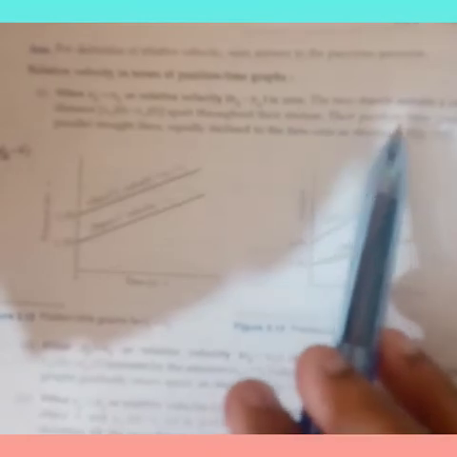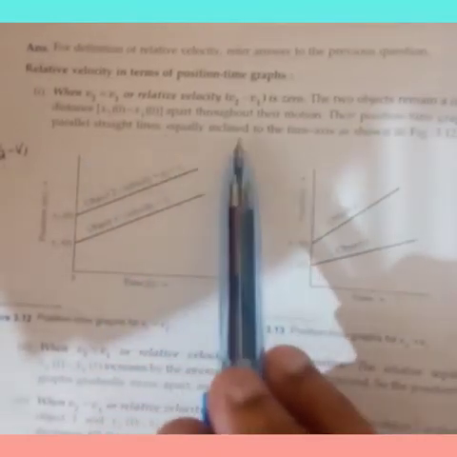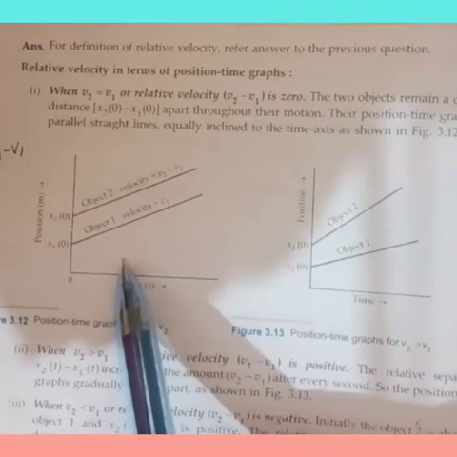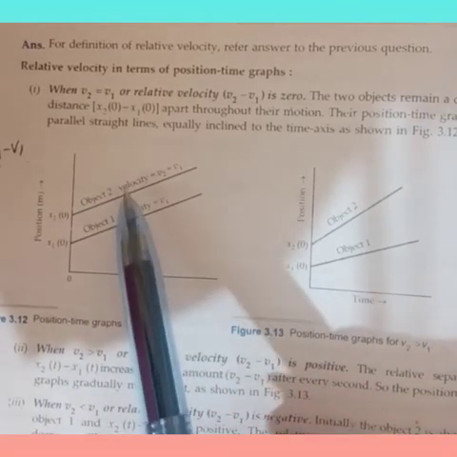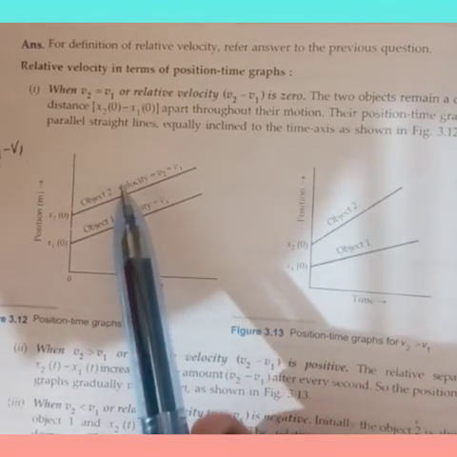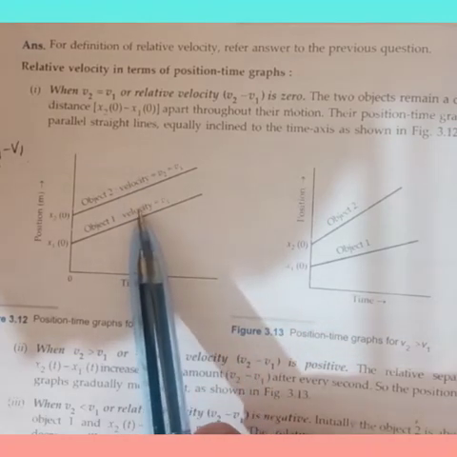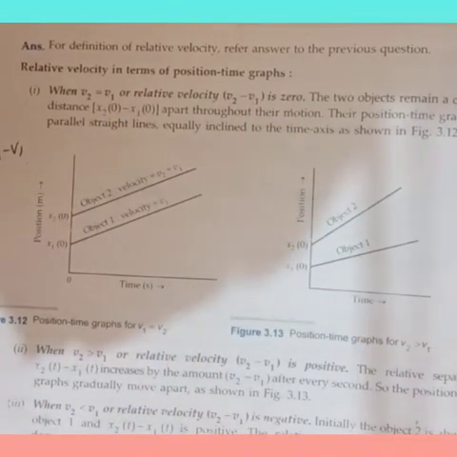So here the position-time graphs are parallel straight lines equally inclined to the time axis. This is the position-time graph, where the objects stay a constant distance apart throughout the motion. So this is the first case: v2 is equal to v1, so the relative velocity becomes 0. What about the second case?